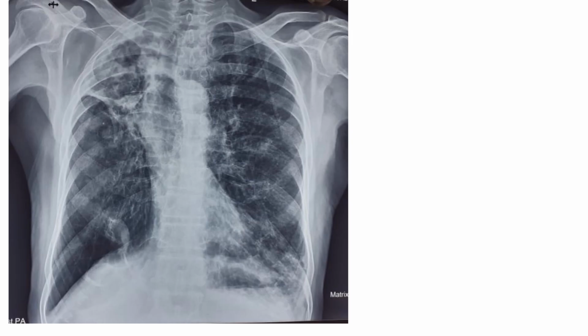So this is the first X-ray here. Basically there is a fibrosis up here, fibrosis with patches. Why I'm saying fibrosis is because some sort of dense white opacities are seen.